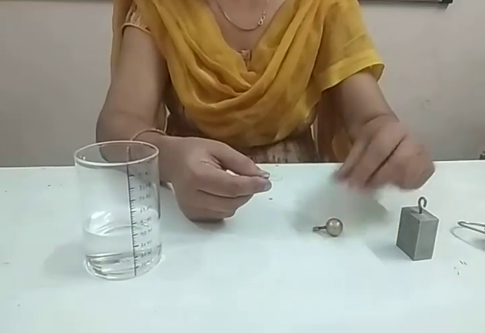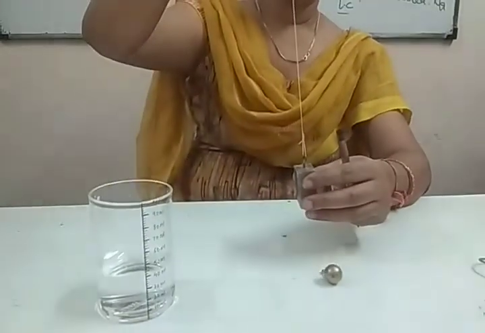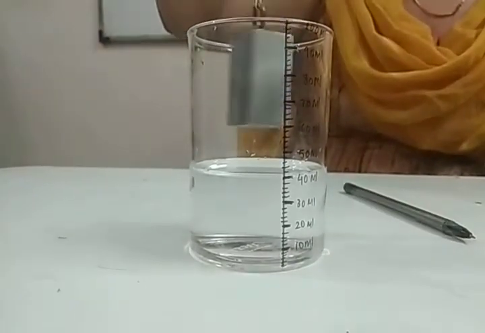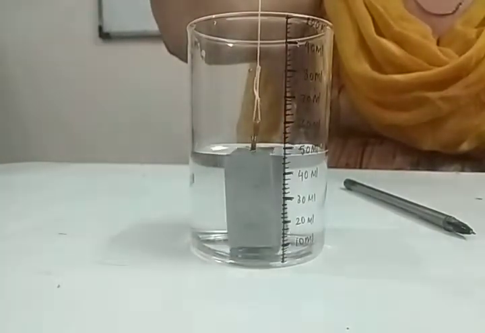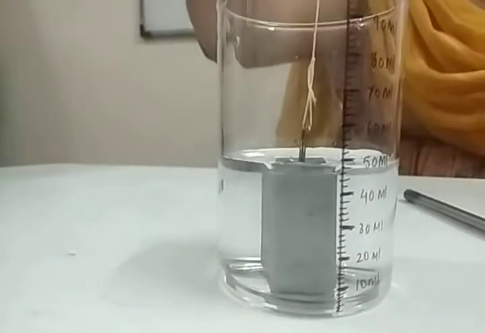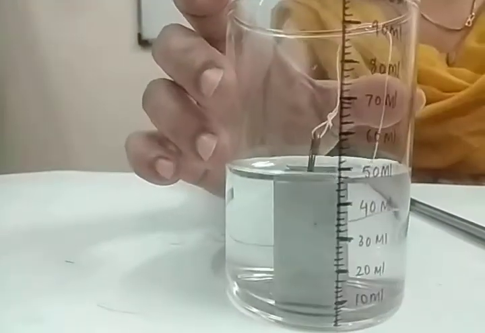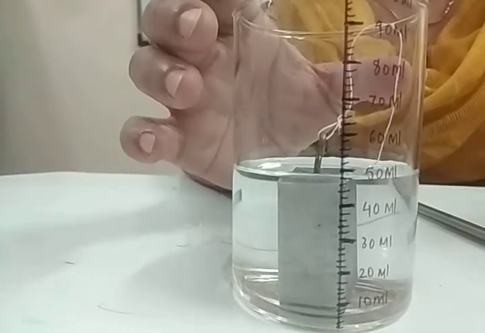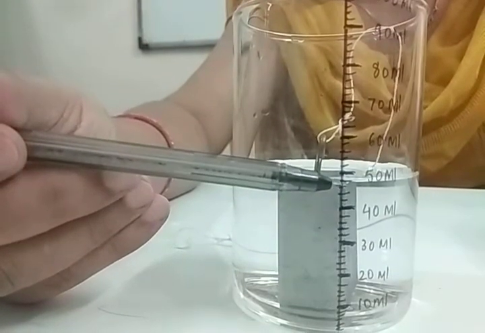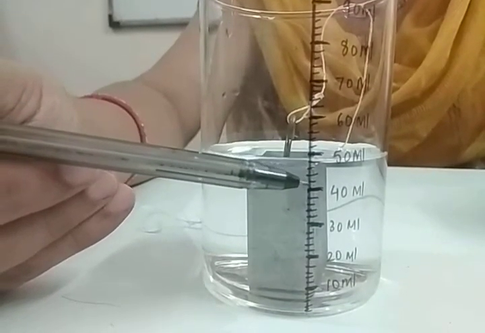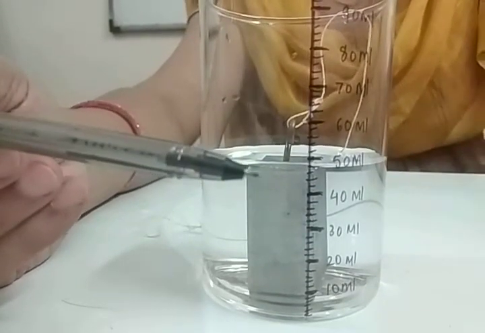And now similarly find the volume of this cuboidal body. For this, again check the initial reading. Initial reading is again at 40 ml, and now place gently this body in the liquid, and you will see that the water level rises. Keep it gently in water, and the water level rises, and you can observe the reading of this water level, that is about 48. This is 40, at the fourth division after 40, so you can say this is 48 and this is 50. So the final volume is 48 ml and the initial volume was 40 ml. Note down these readings and calculate the density.